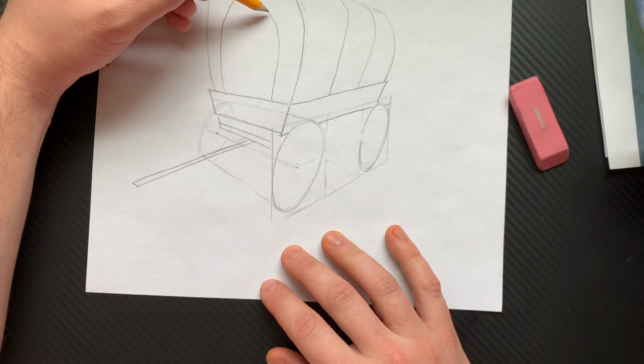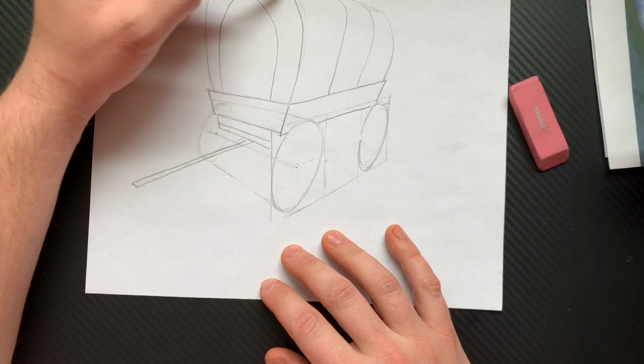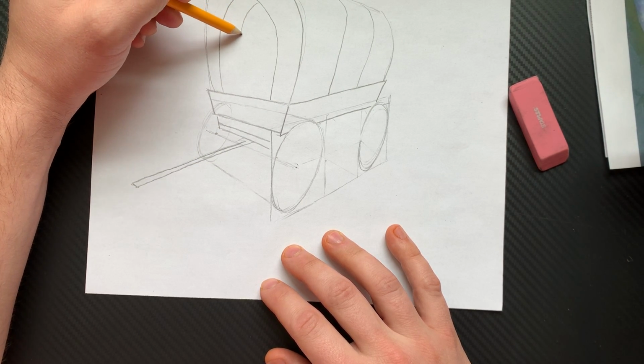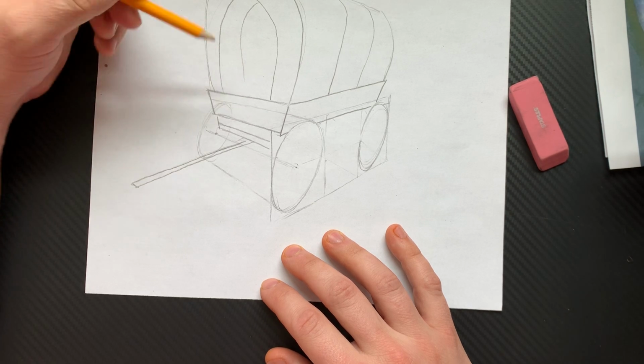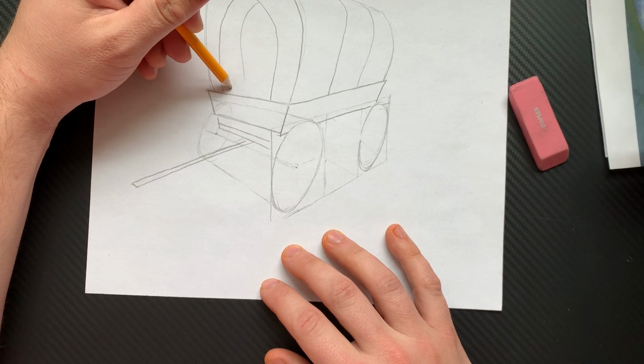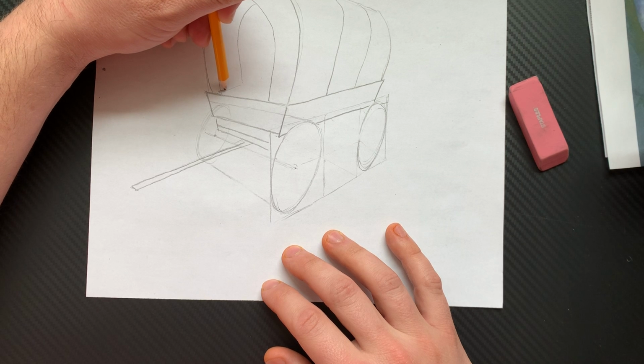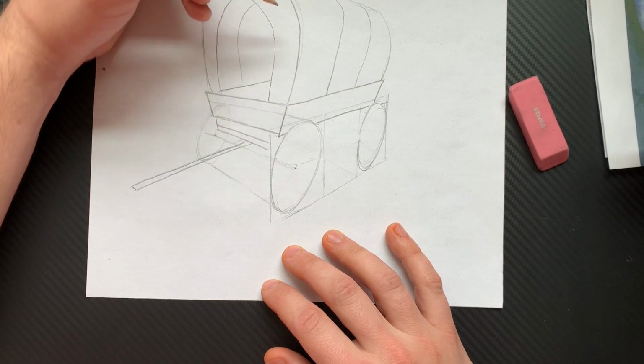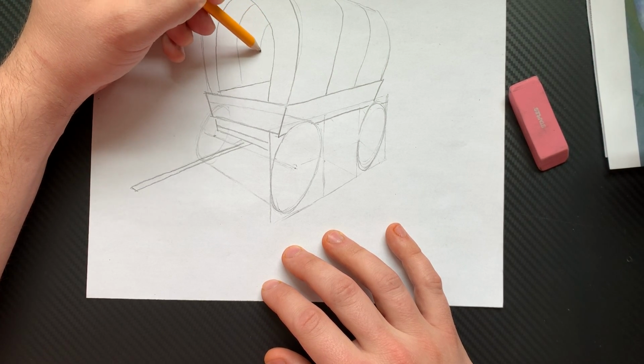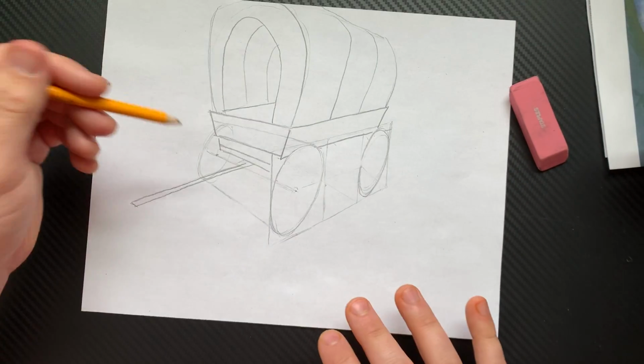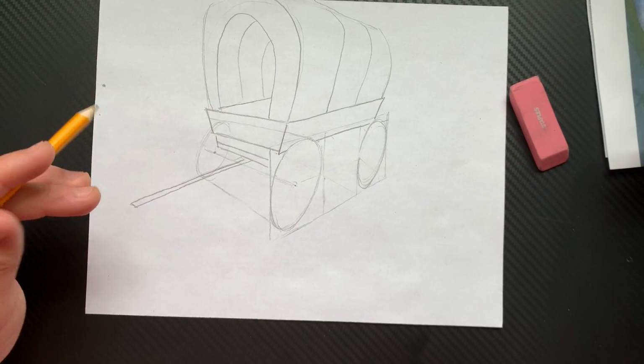Let's add some of the arches on the inside. So this one's coming around, and on the inside we can see it coming down here, but it doesn't come all the way down because the top of the carriage also goes back in this direction. And we've got one more arch maybe coming along right there, so you can kind of see inside the carriage.